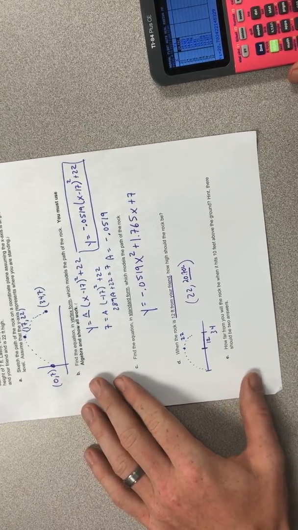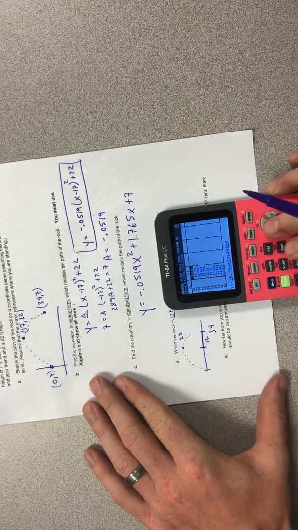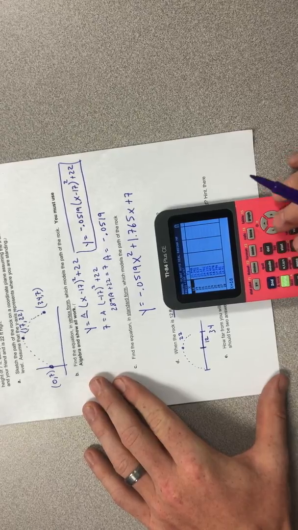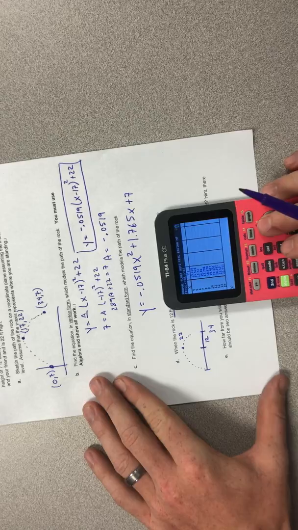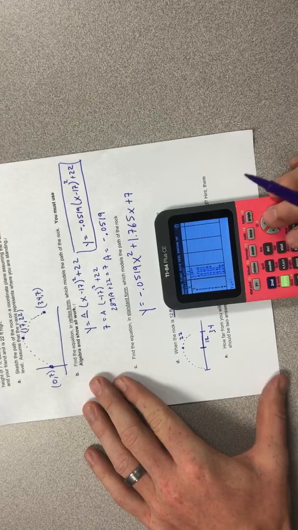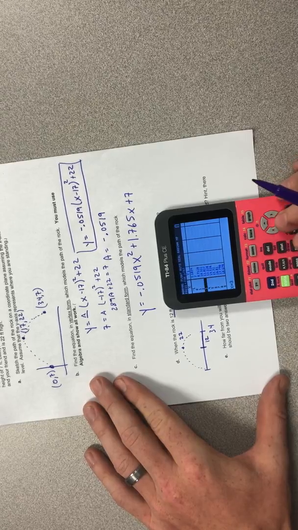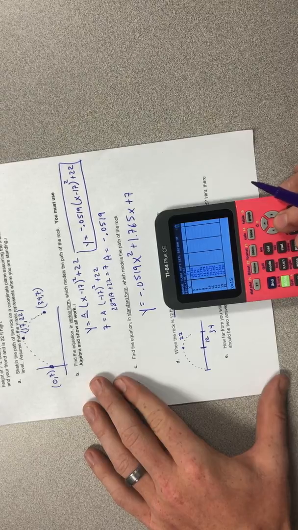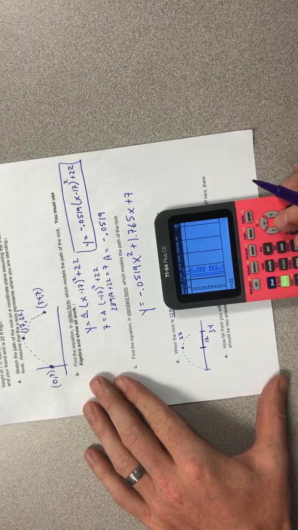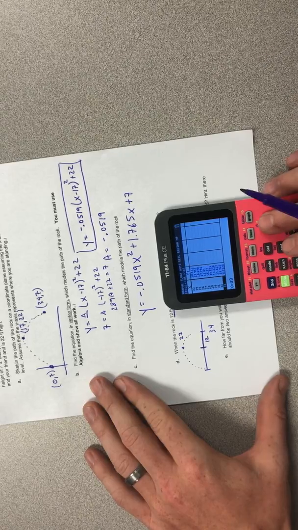Last thing, how far from you will the rock be when it hits 10? So right now, you can use your table. This is kind of what I like doing. If I'm at 0, I'm at 7. So it's going to happen between 1 and 2 somewhere. And then it's also going to happen, it's going up, down, down, down, between 31 and 32 somewhere.